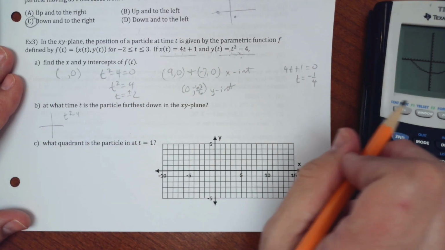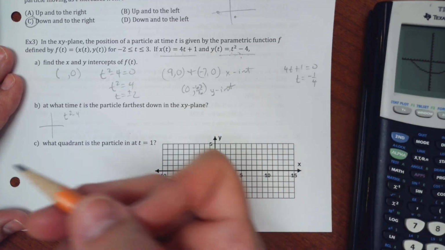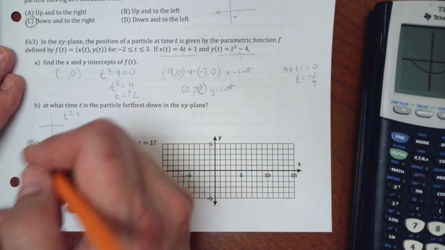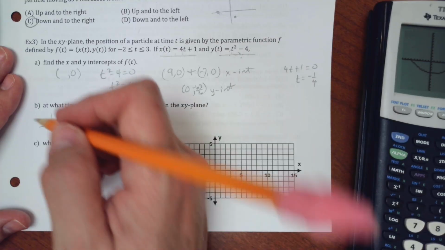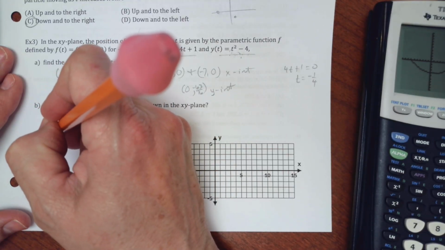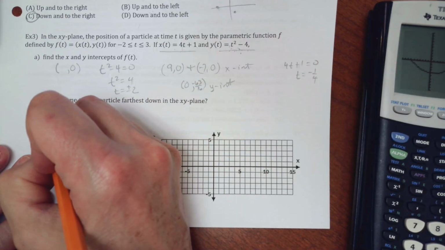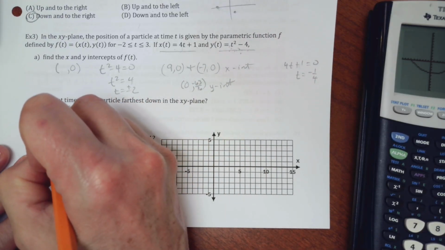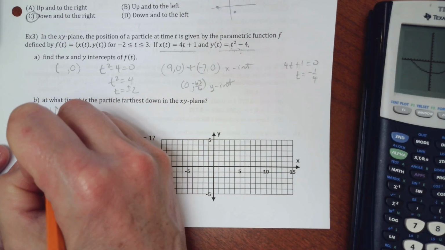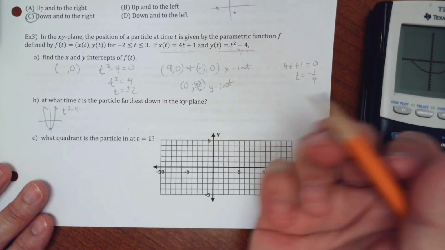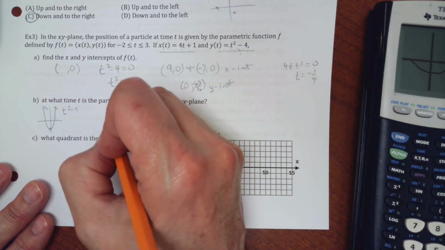So this is not the graph that we were just using over here, but t squared minus 4. That is, I need to figure out when is that going to be its lowest. Well, t squared minus 4 is a parabola. It looks like this, kind of like x squared minus 4. It's at its lowest at the vertex. It's at the lowest when the t value is 0. So that's going to be my answer right there.